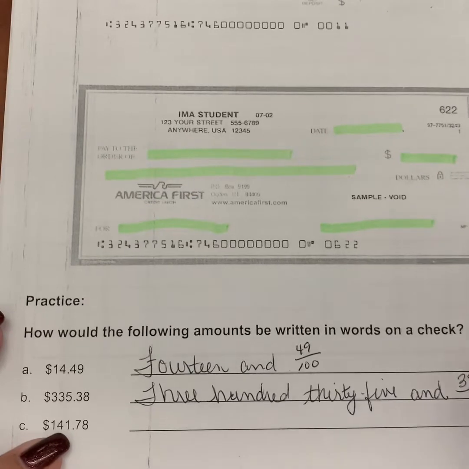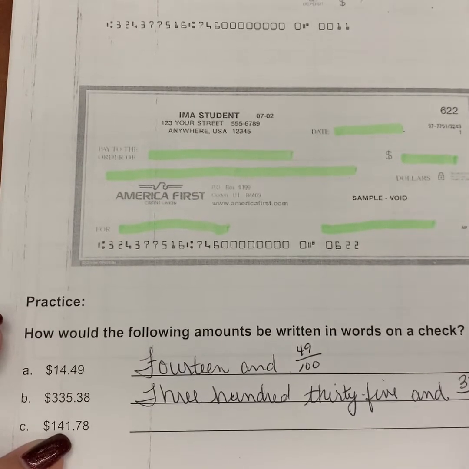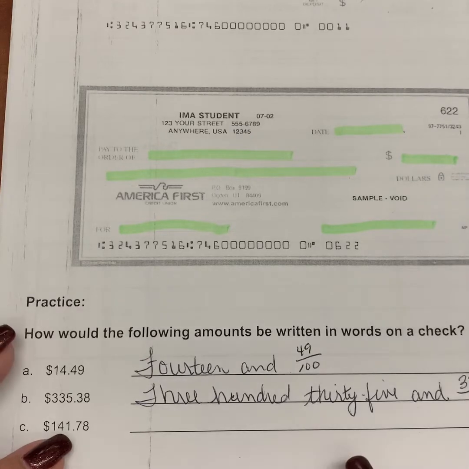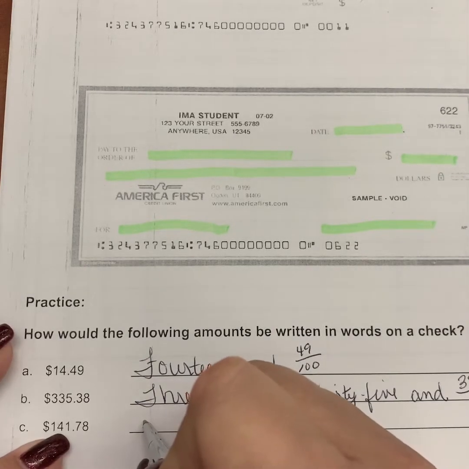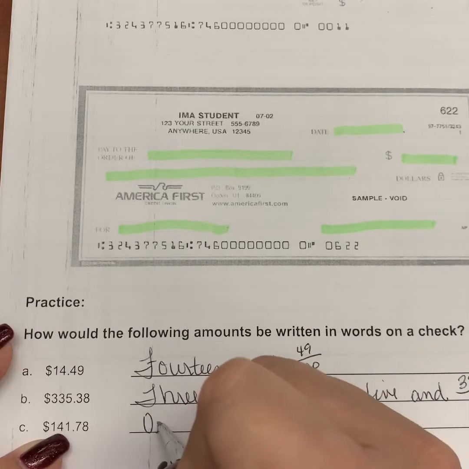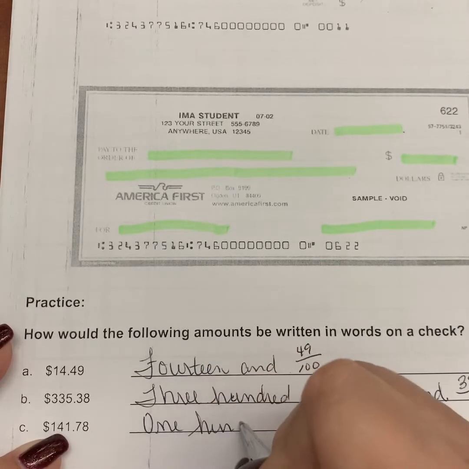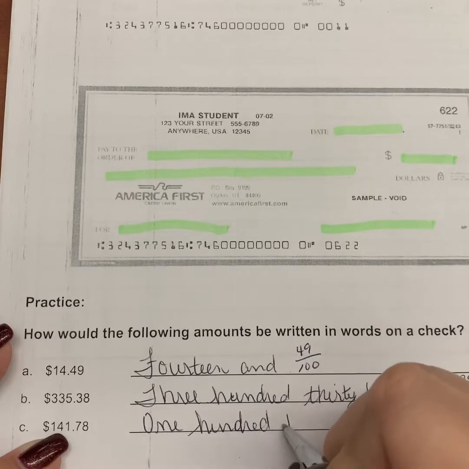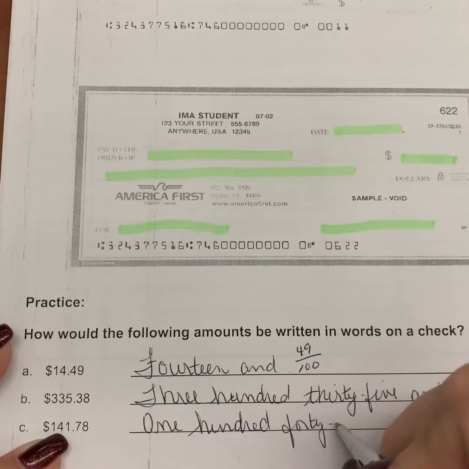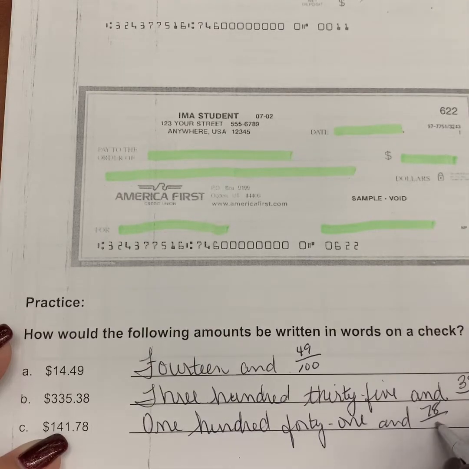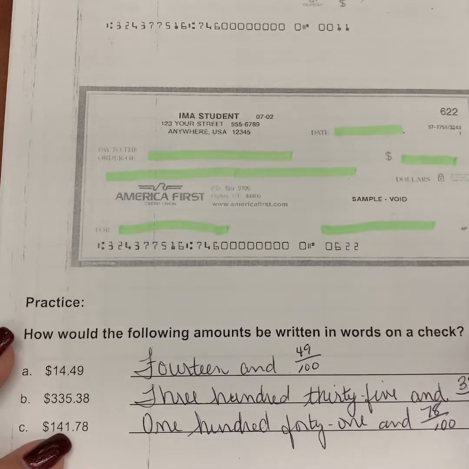You're going to write $141.78. Give you a second. Okay, did you get this? If so, you did it correctly.